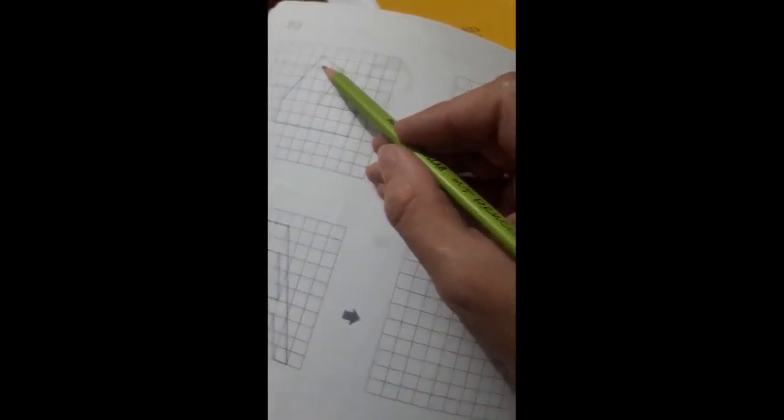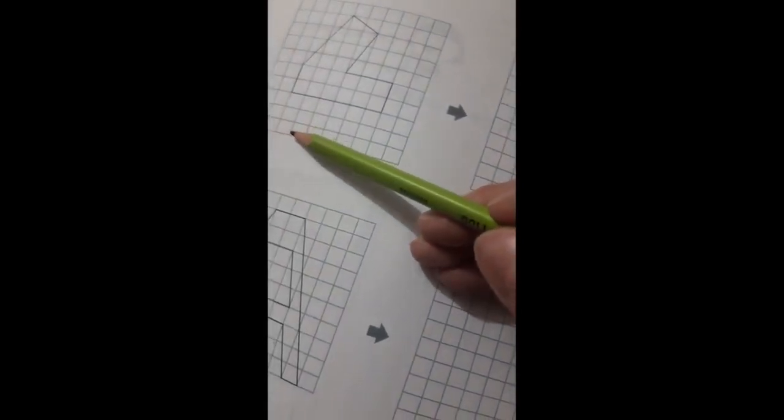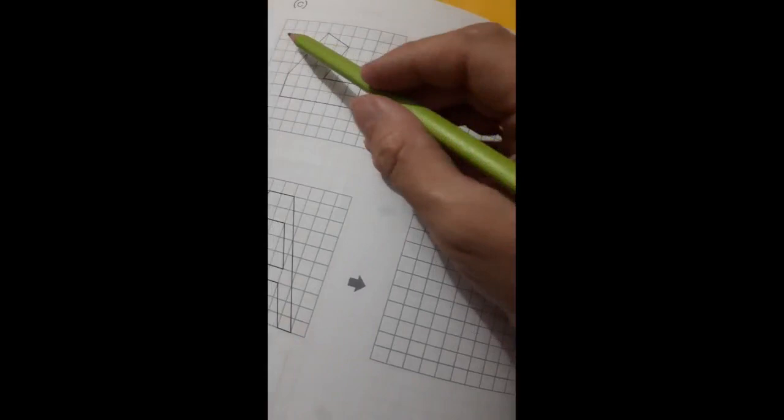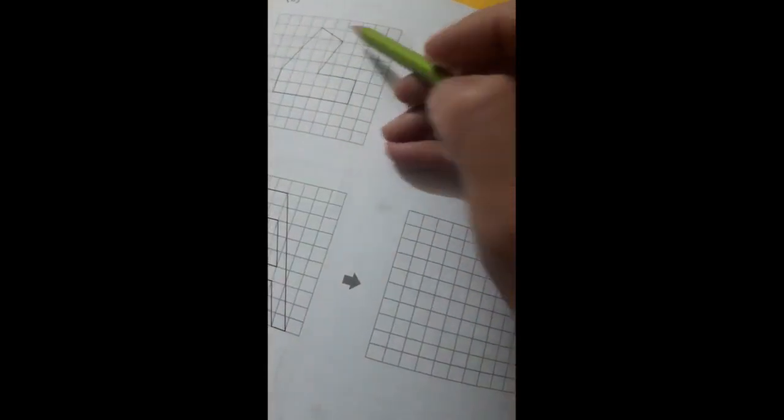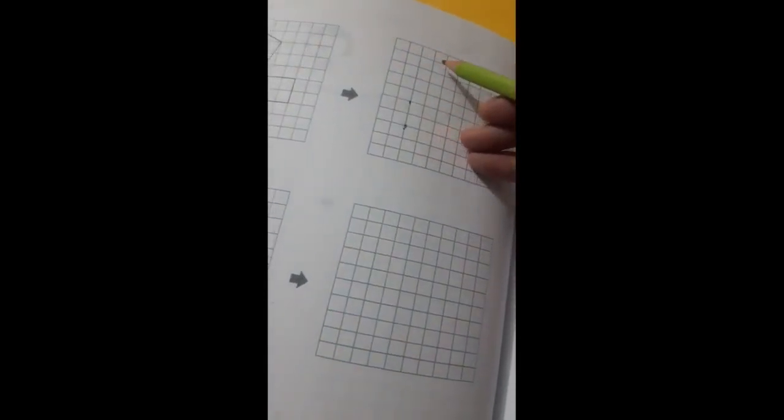Now let's move to page number 56. Again, these are the shapes. You can copy and try it yourself. Look, what you have to do, count 1 2 3, 1 2. Now 1 2 3. Make a mark over here. Now 1 2, mark it over here, and from this side 1 2 3 4, this.